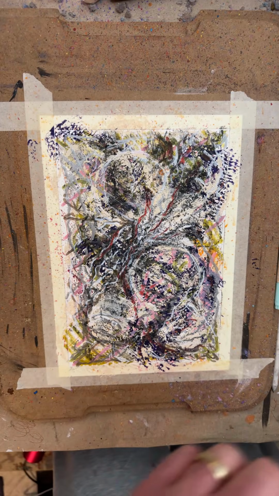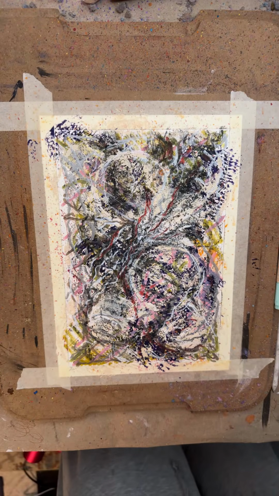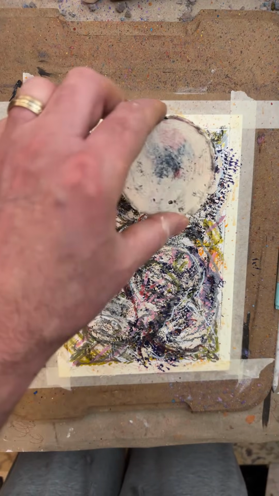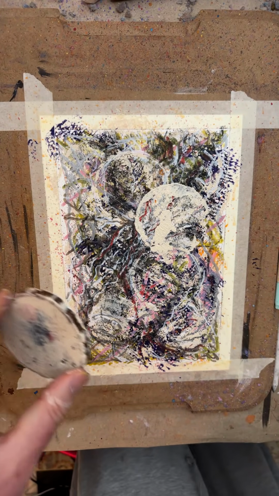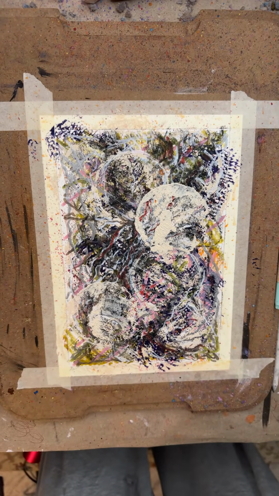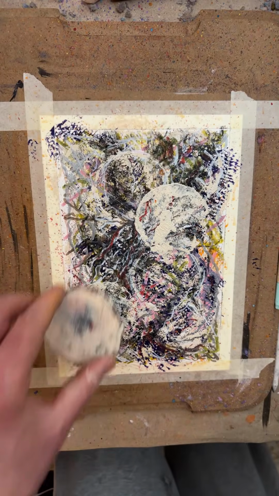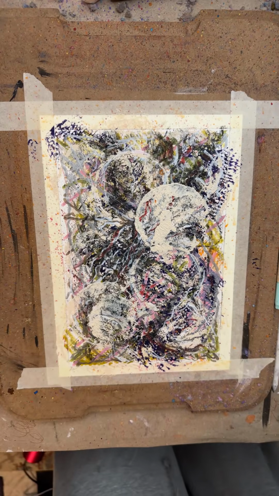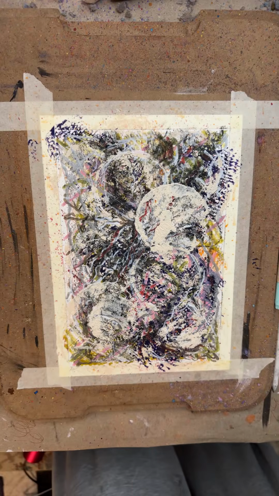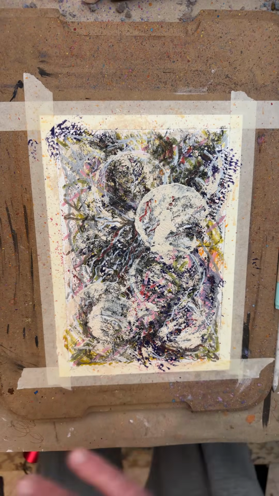Maybe one more stamp. Kind of interact with what we have going on. Just want to make sure there's not too much paint. Just kind of see the silhouette of these last few, which is totally fine. Okay, now we're going to blow dry that and put our last few marks in and pull off the tape.